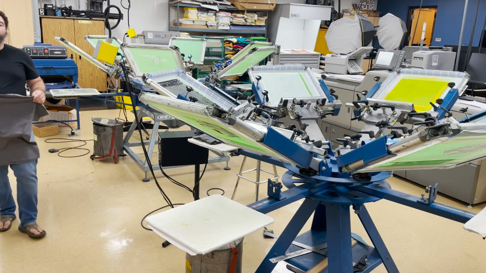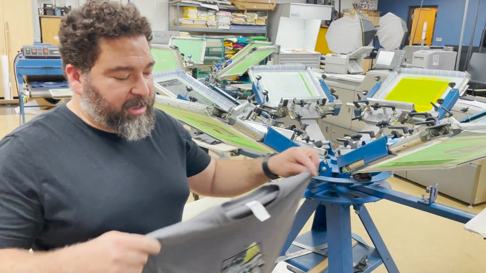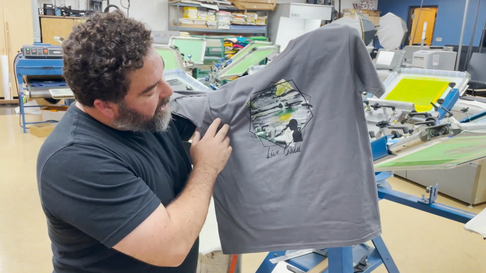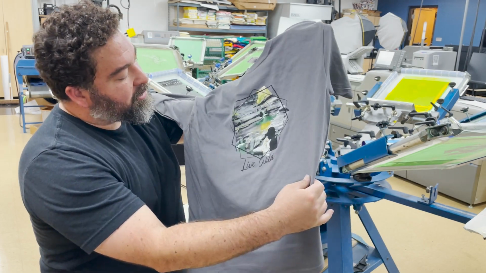I think our best result came from our gray shirt. That's what we had planned from the beginning, so I think that turned out the best. You can read the text the best, and I think the print turned out the best up top.